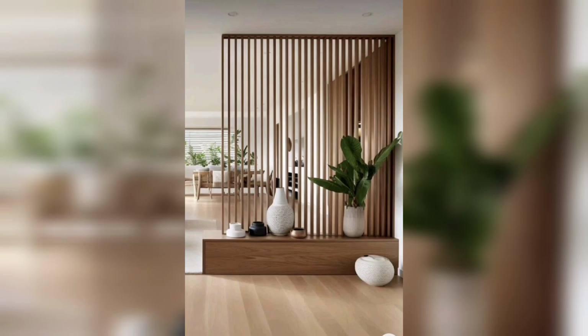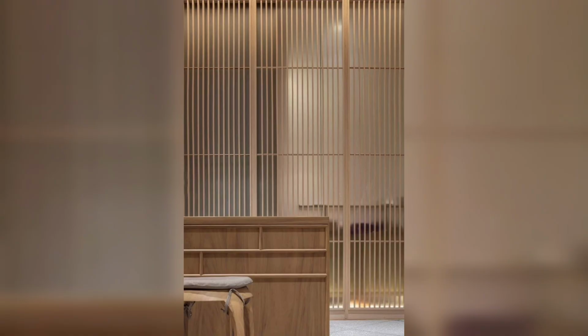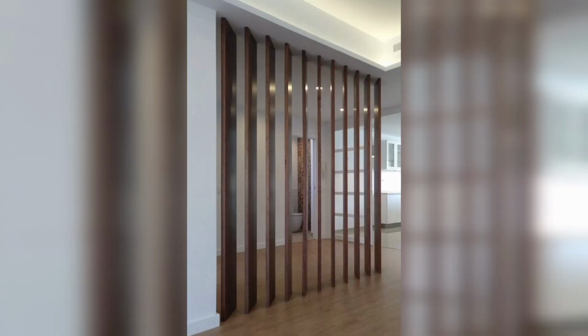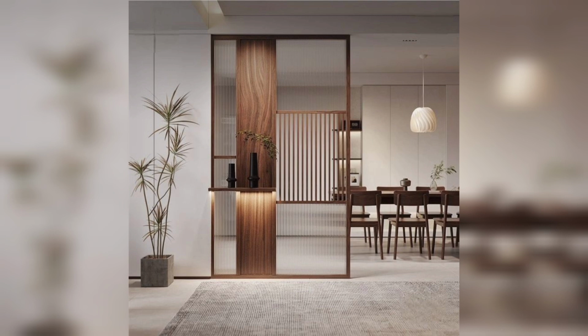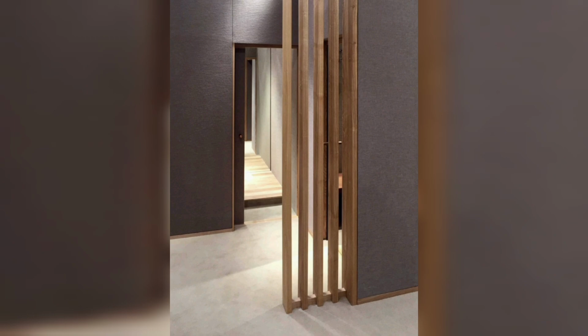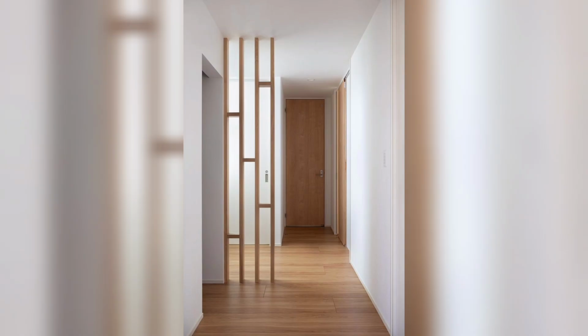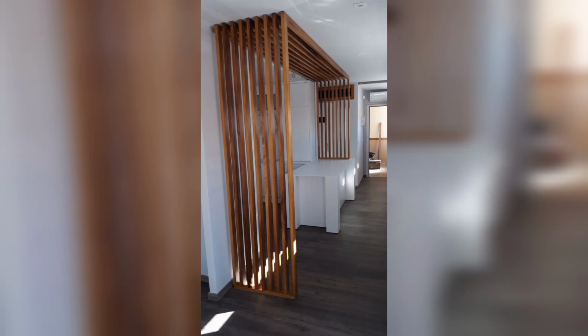In modern interior design, the living rooms are used as a multifunctional space that accommodates various activities, relaxation, entertainment, and so on.